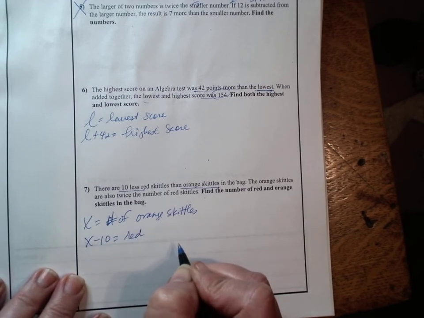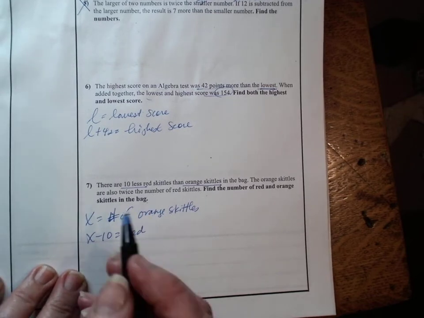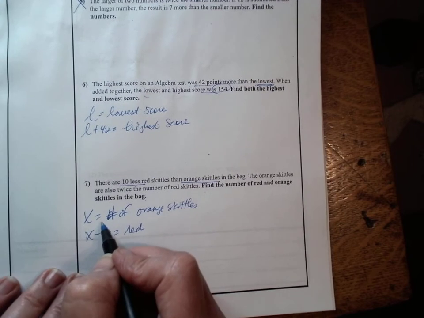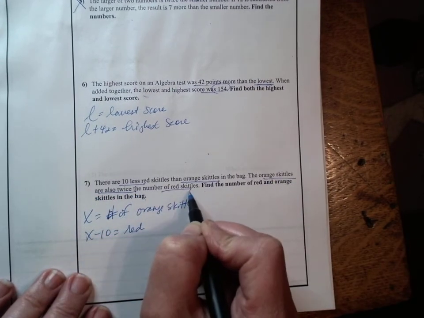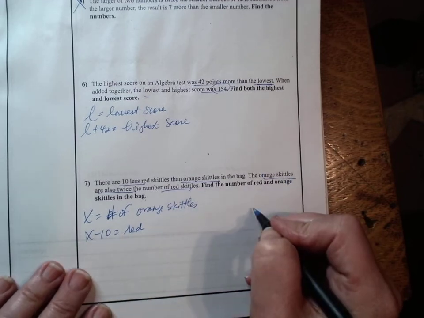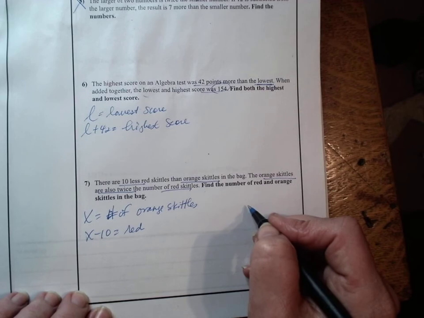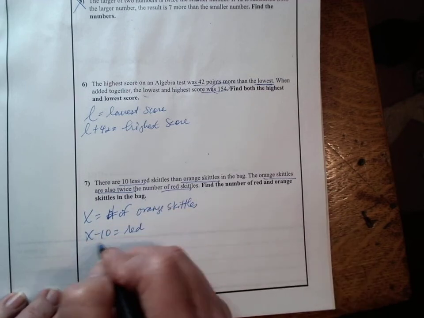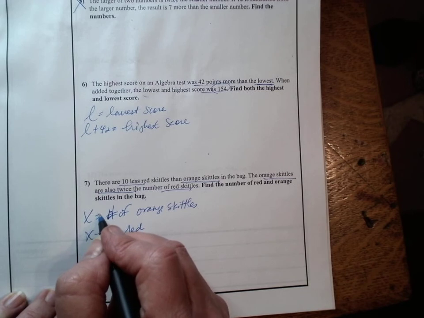Now, the orange Skittles is also twice the number of the red Skittles. Okay, now, this is where you got to be really careful. I know it's going to seem backwards. The orange Skittles are twice the number of the red Skittles. So if I said the red Skittles were 5, orange would be 10. If the red Skittles were 20, orange would be 40. So what am I doing to the red Skittles? I'm multiplying by 2 to get to the orange.